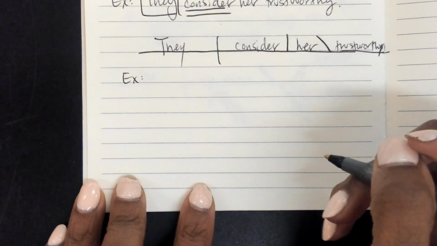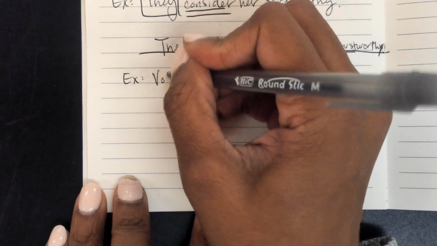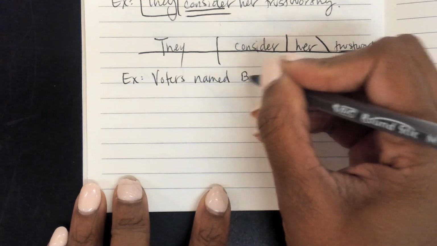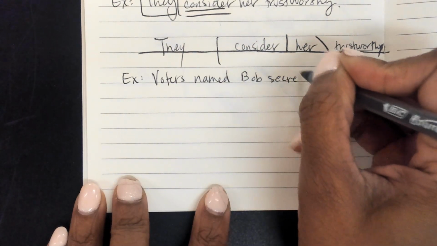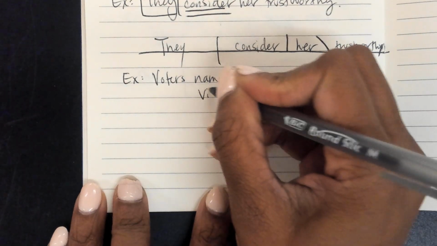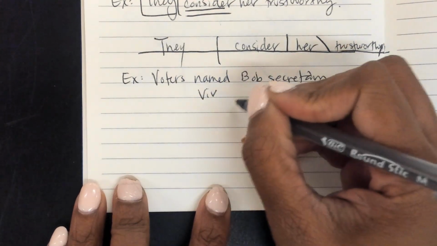Our example is voters named Bob secretary and Viv class treasurer.